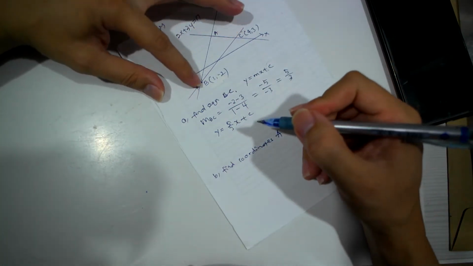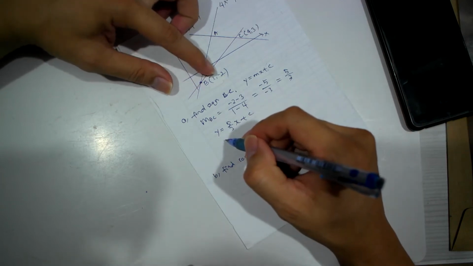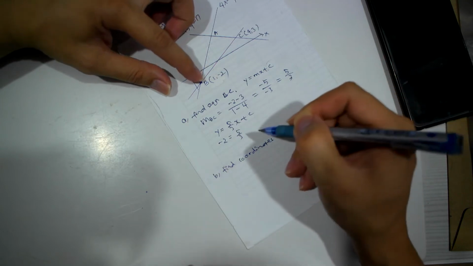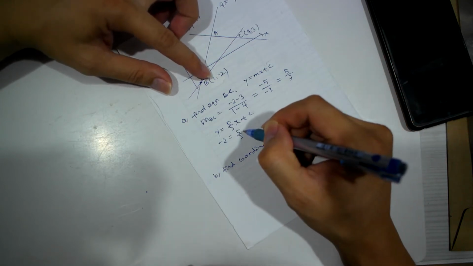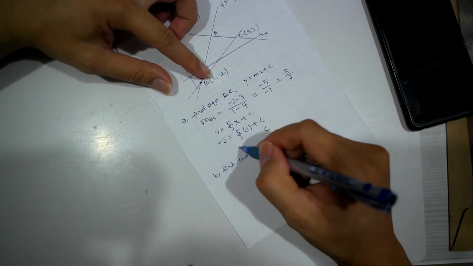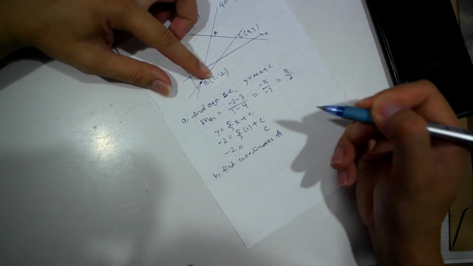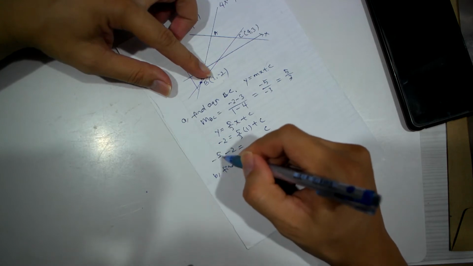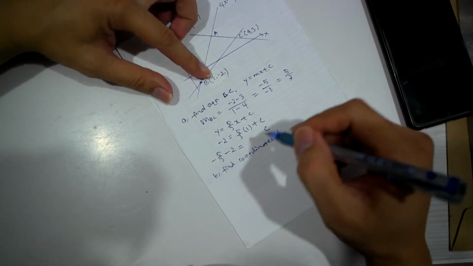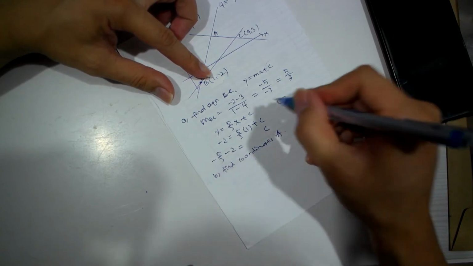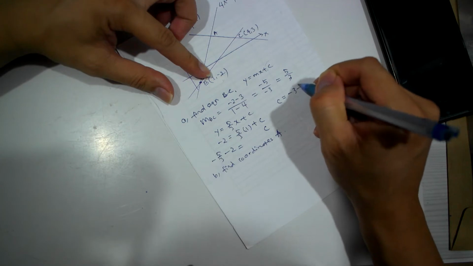Let's say I use B. So the y coordinate is -2, and this is 5/3, still 5/3. Then the x is 1 here, and the next thing is I need to solve this to get the c value, right? So you have -2 here. When I move this over here, I get minus 5/3 also. So in this case, the c value will be plus these two together, we get -3 and 2/3.